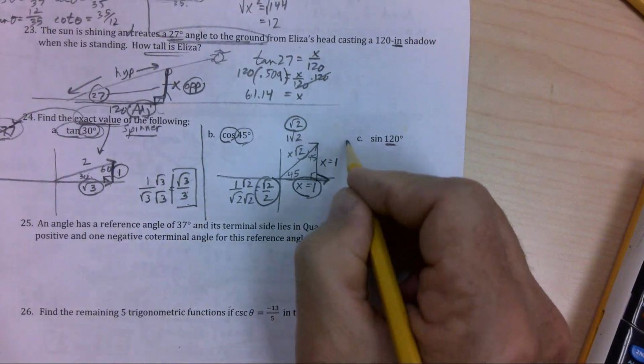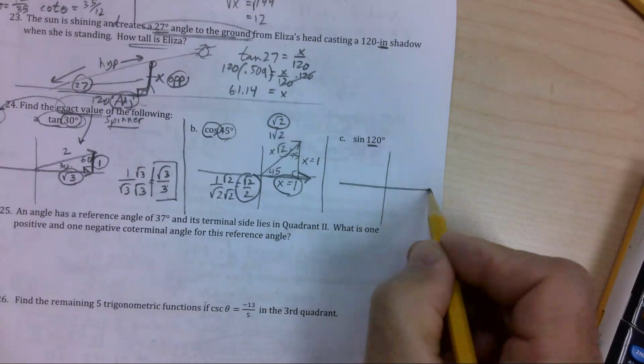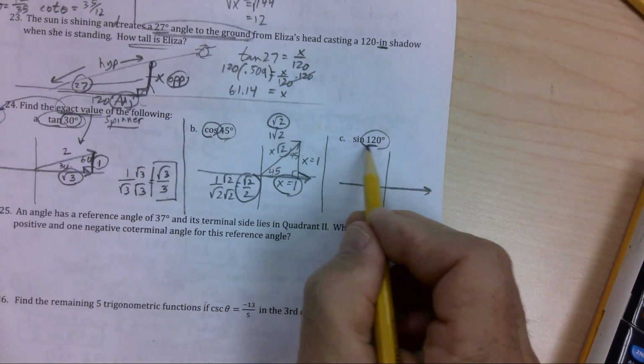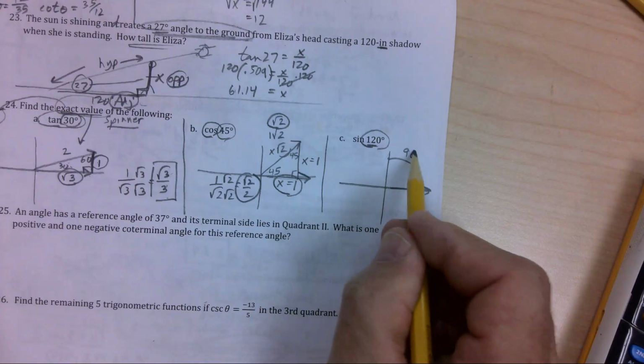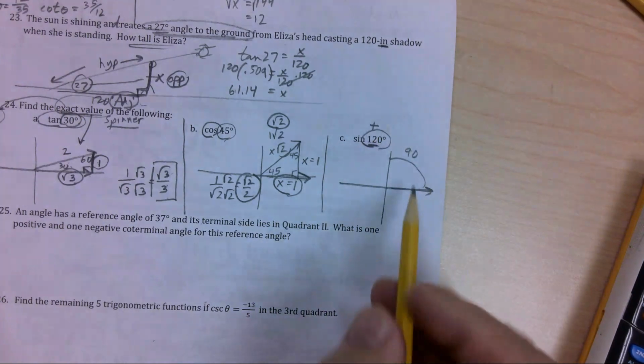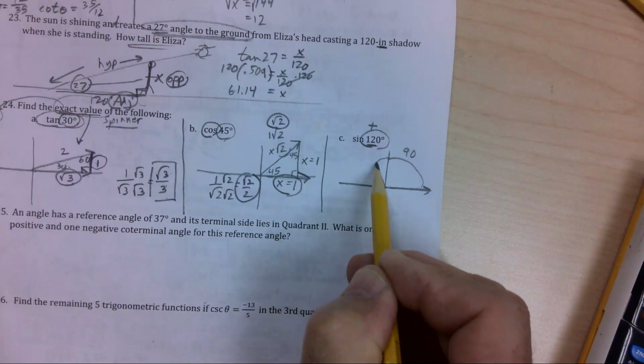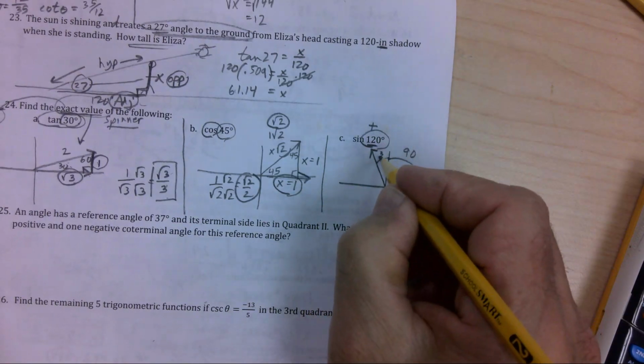Sine of 120. There's my spinner. 120. 90. Why'd I go up? Because this is positive. Plus 30. You got to be careful there. Make it look somewhat realistic. It's going to help your brain.